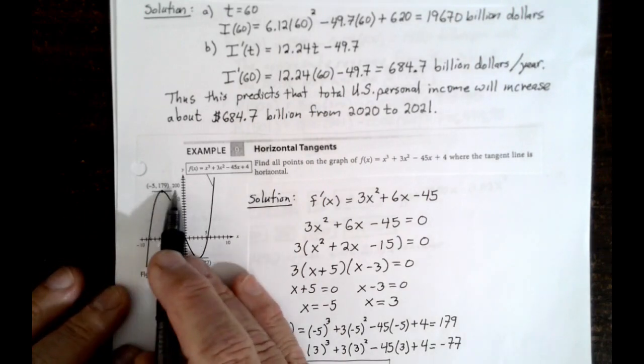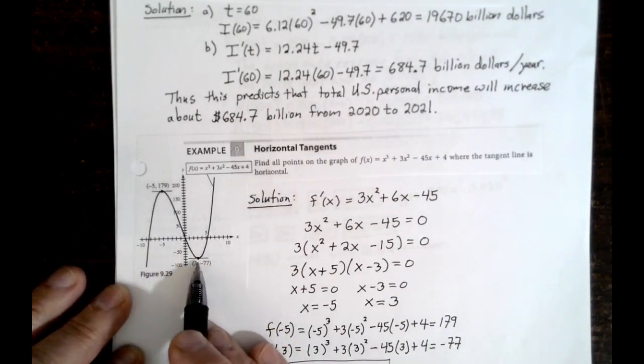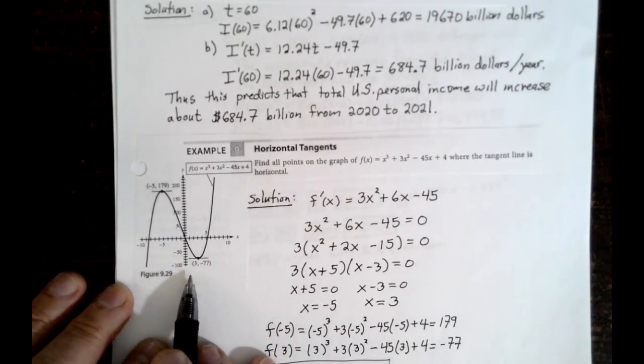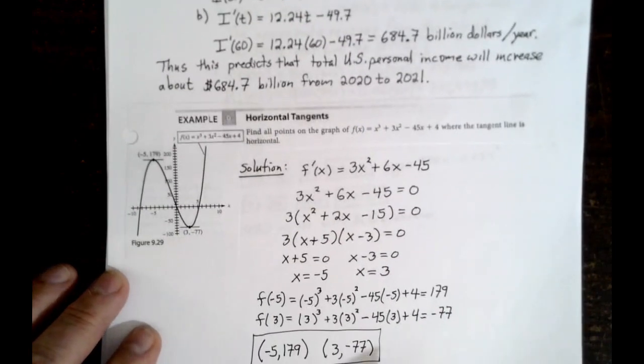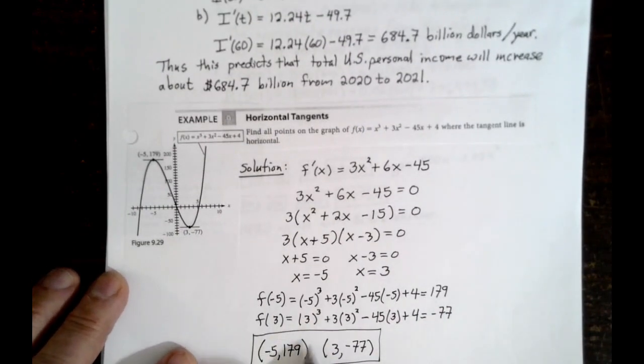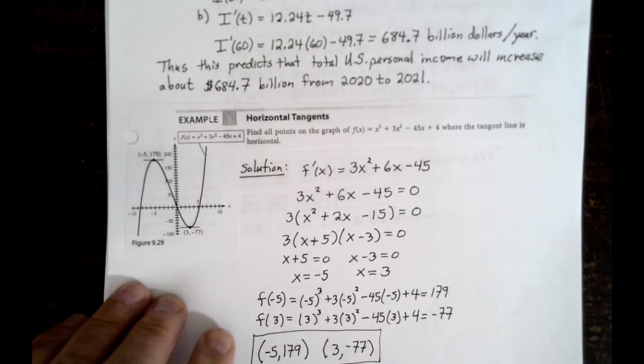And so at negative 5 and at positive 3 you've got tangent lines that are horizontal, and they want to know the points, so you have to find the y-coordinate. You plug the minus 5 into the function and 3 into the original function, and you get your y-coordinates for each one.